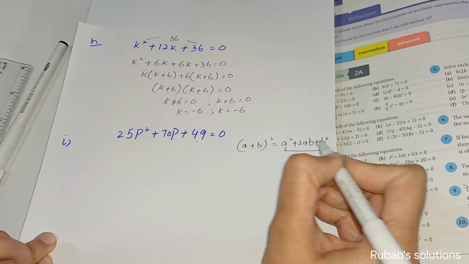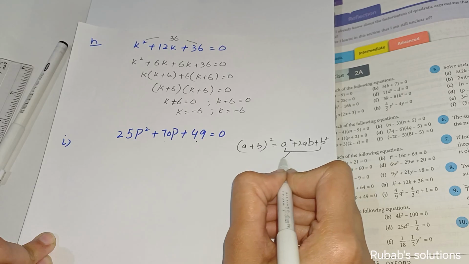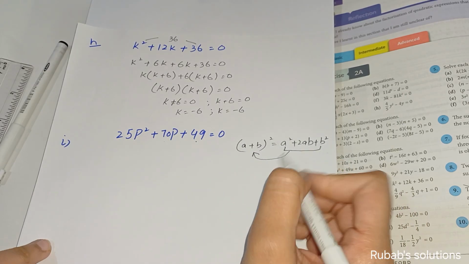Okay, part I is 25p square plus 70p plus 49 is equal to 0. Now, if you apply the AC method, it is quite difficult to find the number, such a huge number. So what we can do, we can apply the formula. Which formula can we apply? We can apply the first formula, and we know that the first formula is a plus b whole square is equal to a square plus 2ab plus b square. Now, this is in this form and I have to convert this into this form.